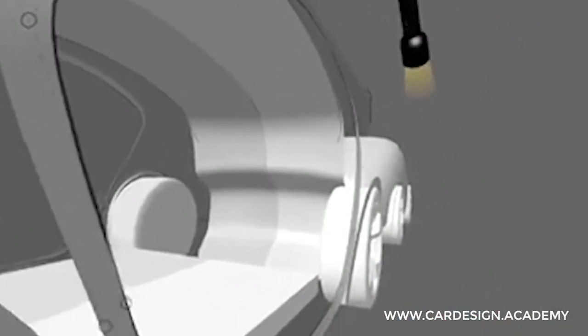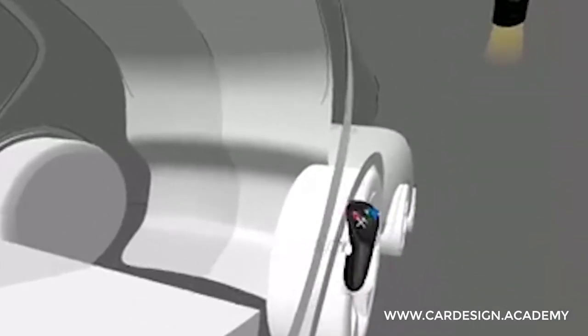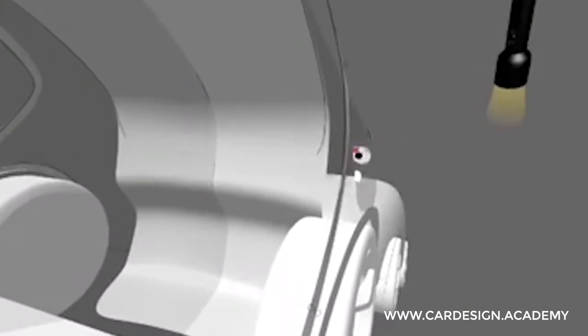We'll probably do a bit of editing down here as I start to merge everything towards the wheel arches. So no point in getting too perfect.